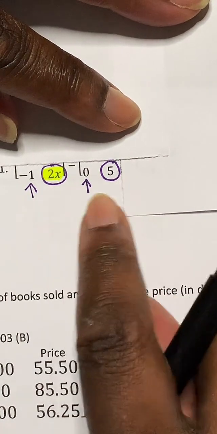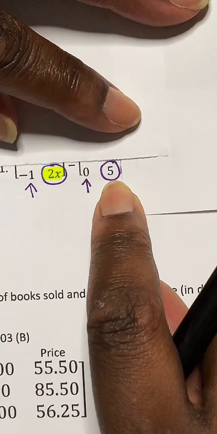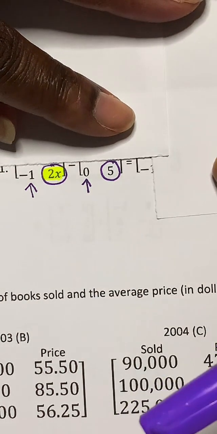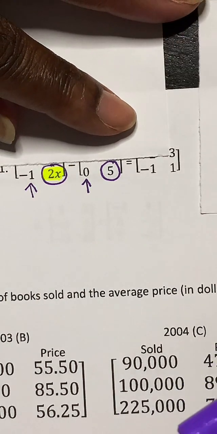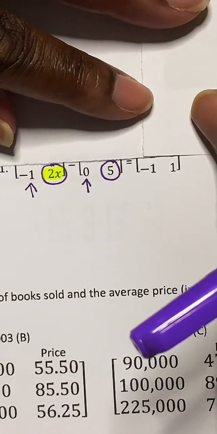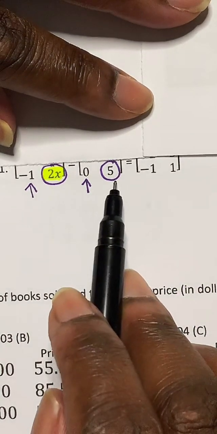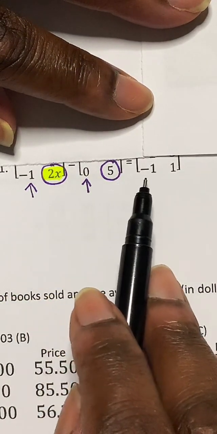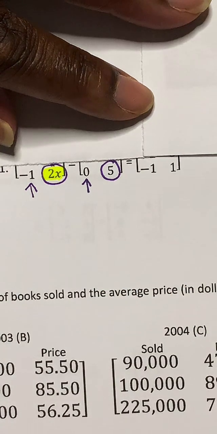So if we got our 2x and we have a 5, they're going to be in the same spot. If I look at the third matrix that's over here, what's in the same spot with the 2x, the 5? What's in that other spot?